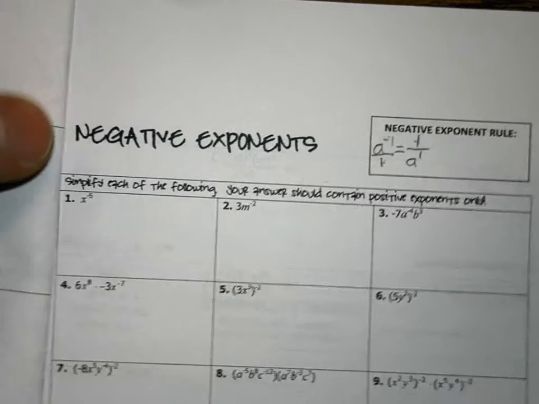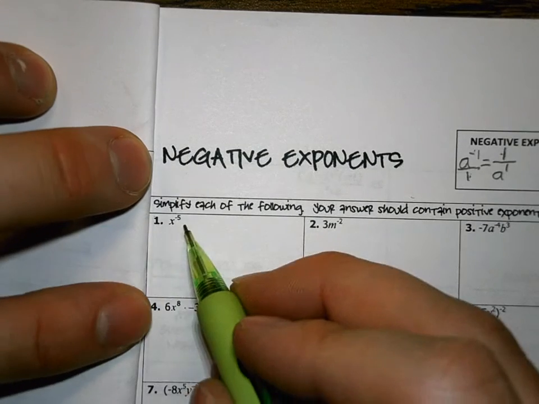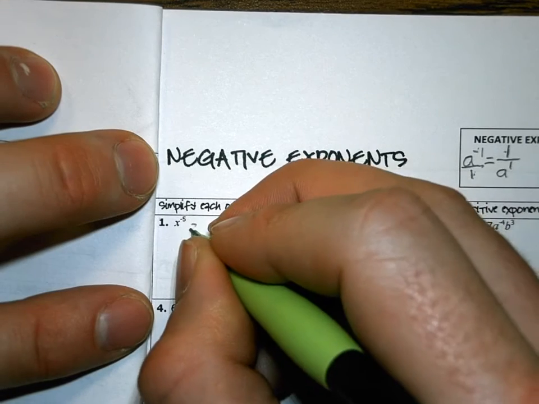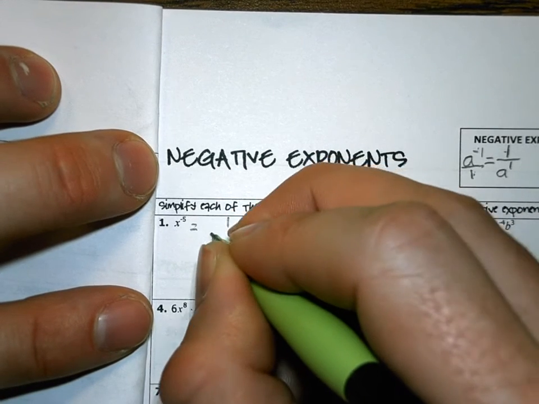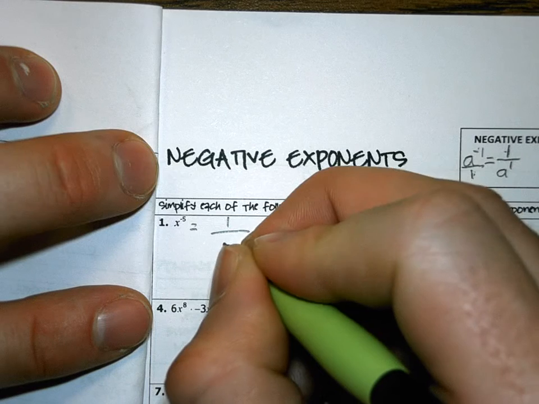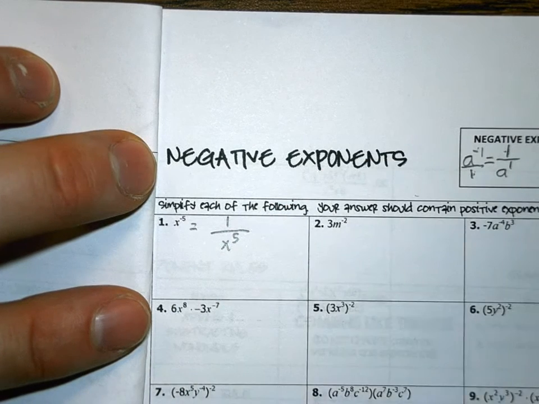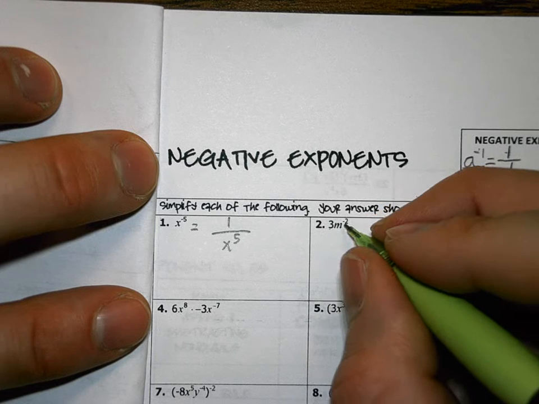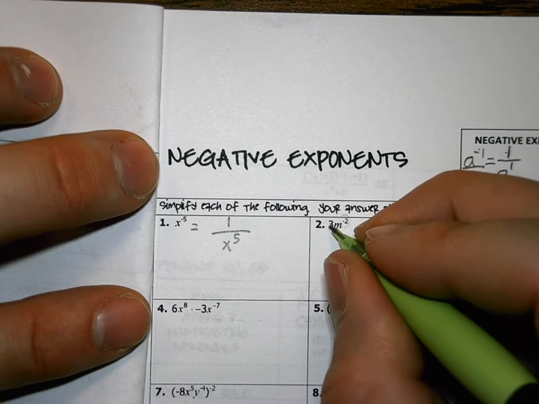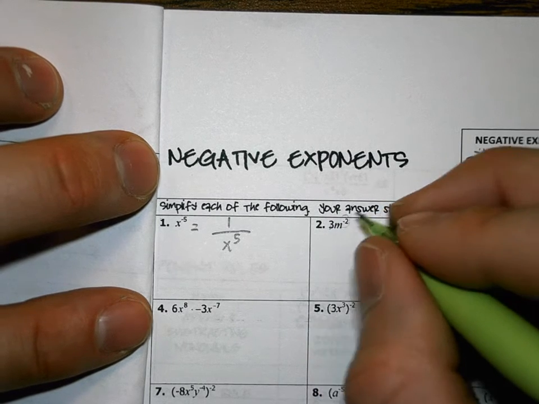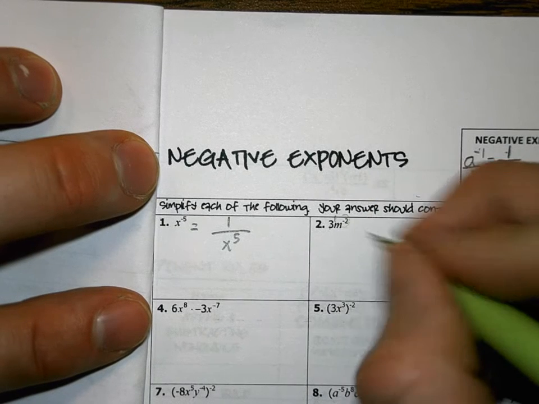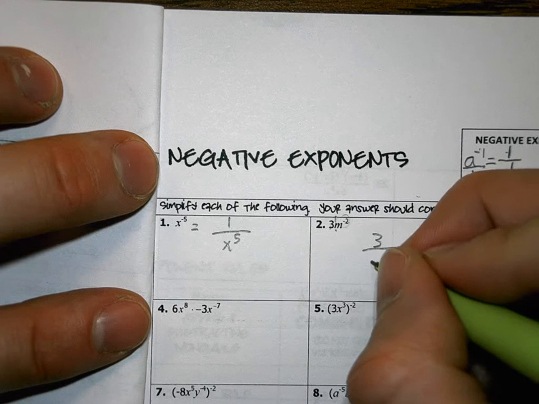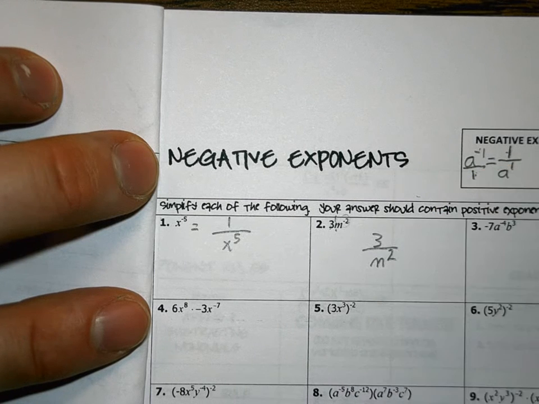Let's do the first example. X to the negative fifth. So to make this a positive power, I will make it into a fraction, bring x to the fifth down. Now 3 does not have a negative power. 3 has a positive first power. 3 will remain on top. M, on the other hand, does have a negative power. To make it positive, move it to the bottom.